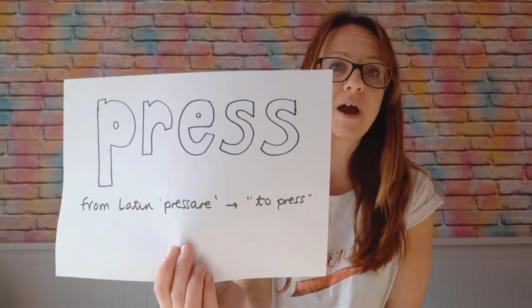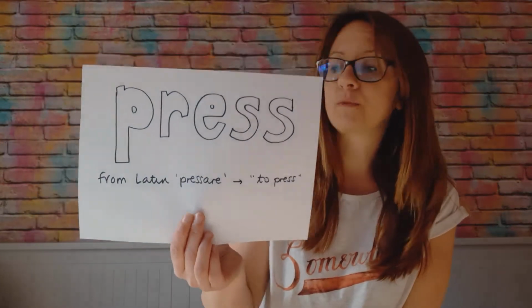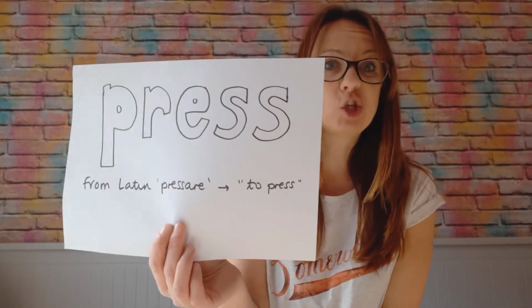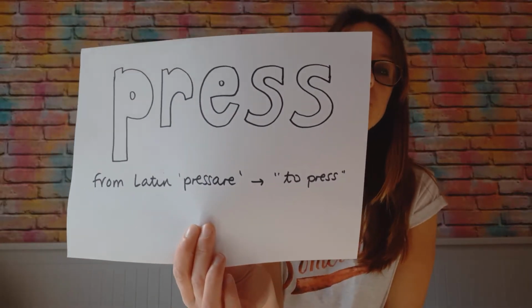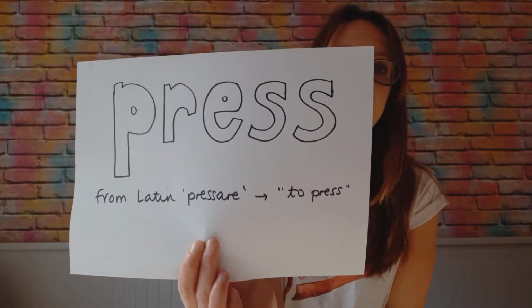And today's root morpheme that we're going to do is this one, press. Okay, that's from the Latin pressare, which literally means to press. So we're going to look at lots of words today that have press in them. So I'm going to show you the word grid, the morpheme frame, and you can build those words.